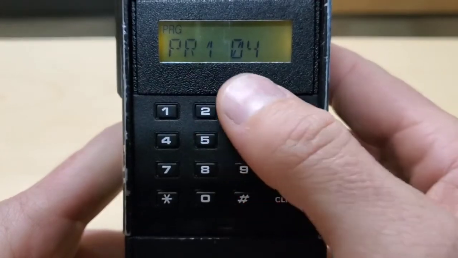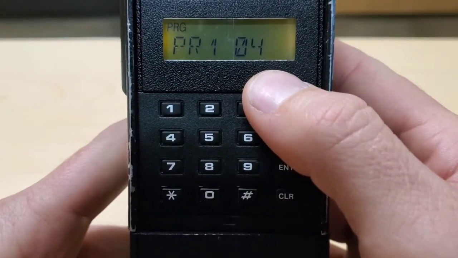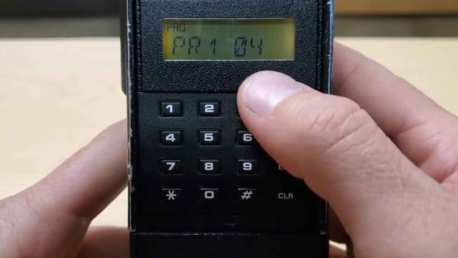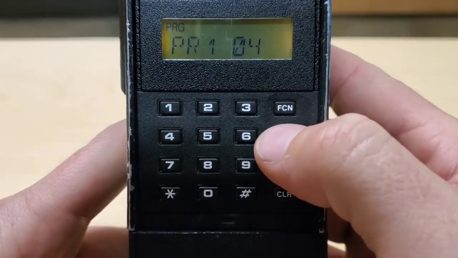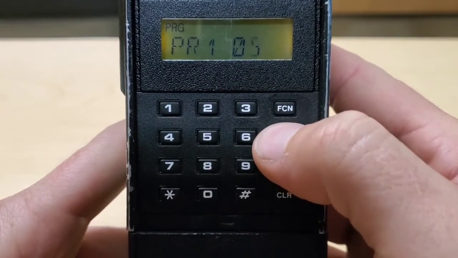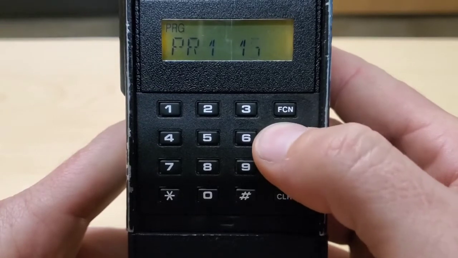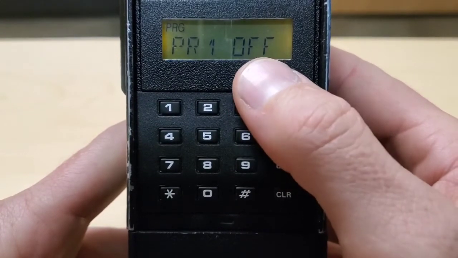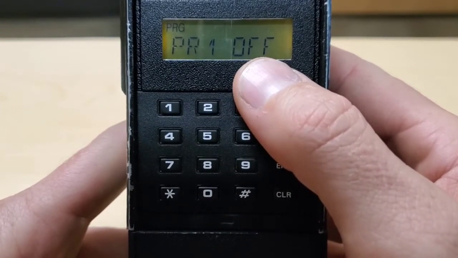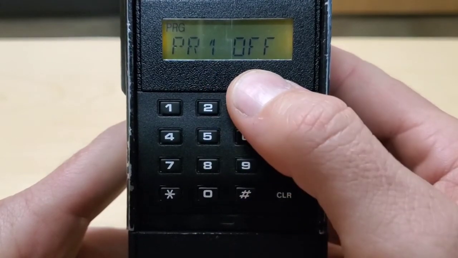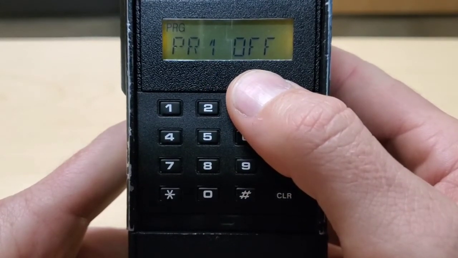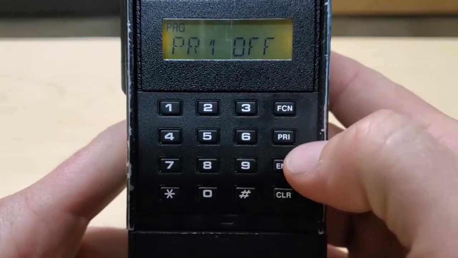Okay, here's that priority 1, which I showed you was on channel 4. So that all matches up. Let's scroll through and see what happens when we move through the different options. So now we're moving through all the different channels. There's the off status. So priority 1 is now set to off. You cannot set priority 1 on the display.